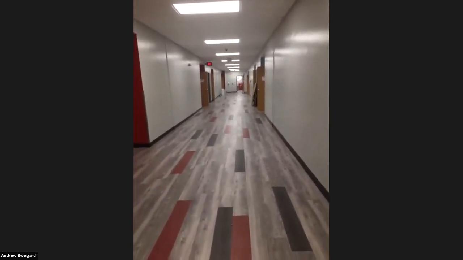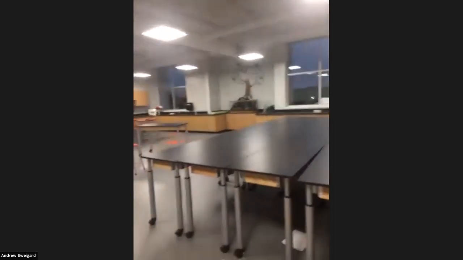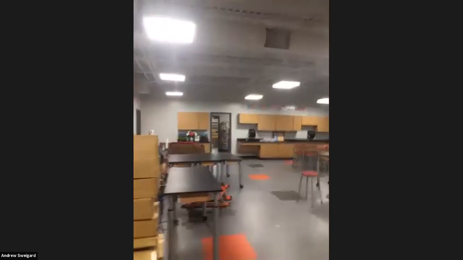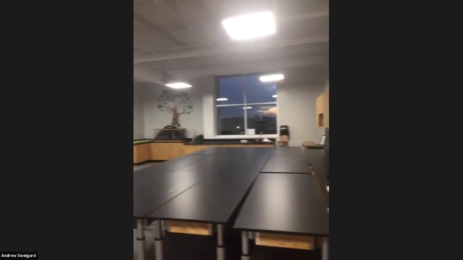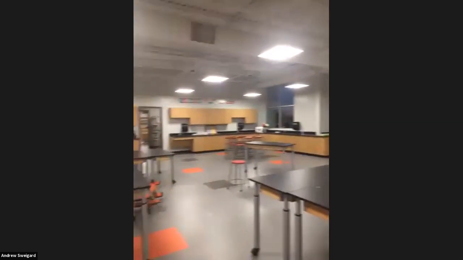So every science class is upstairs, as well as our technology lab and a space for our business classes. Any science class that you see will be upstairs. I'm going to take you into a couple. This is Mrs. Wood's classroom, who teaches 8th grade science and 9th grade biology. So all of you will have her at some point over the next couple years.